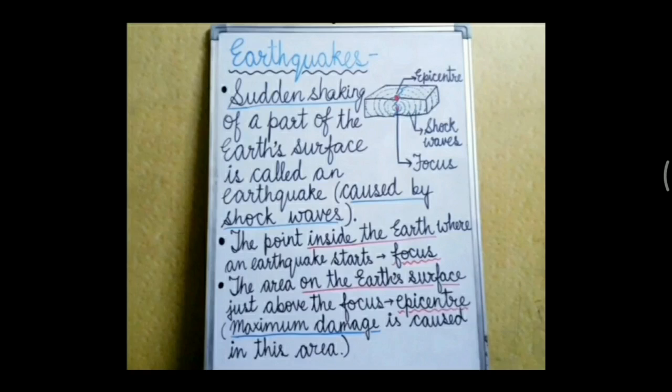An earthquake, also known as a quake or a tremor, is a sudden movement of a part of the earth's surface. Children, tremor means a slight shaking movement, and it is caused by severe shock waves. So what are shock waves? Violent shaking movement caused by the shifting of rocks. When the rock is shifting, the movement is caused; that is the shock waves. They travel through the solid rock from under the ground to the surface. The point under the ground where the earthquake begins is called the focus, and the corresponding spot on the surface of the earth is called the epicenter.